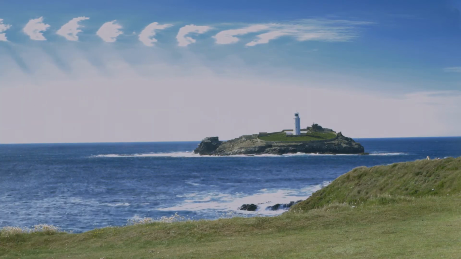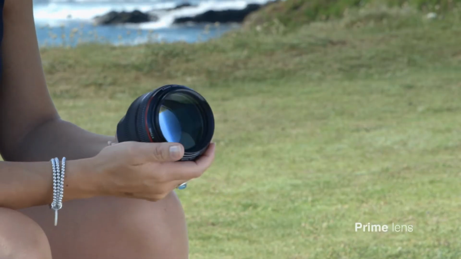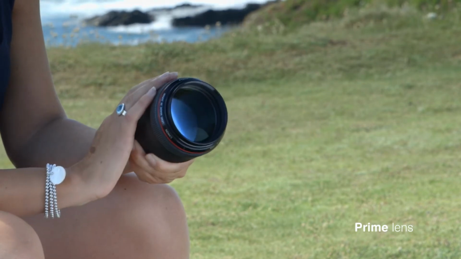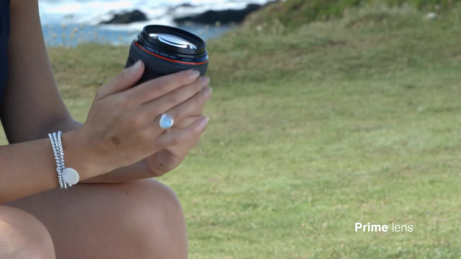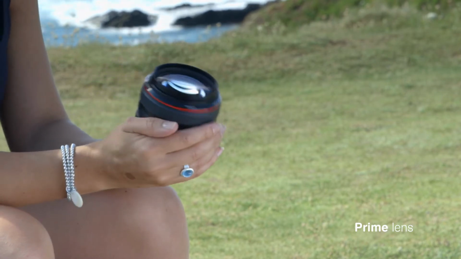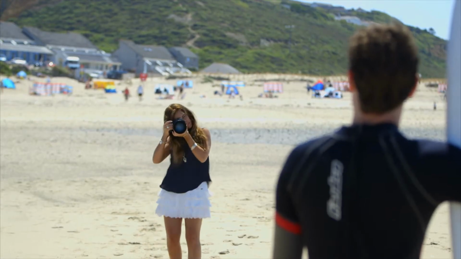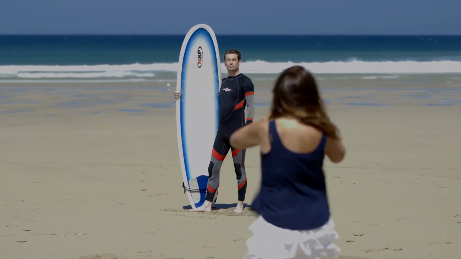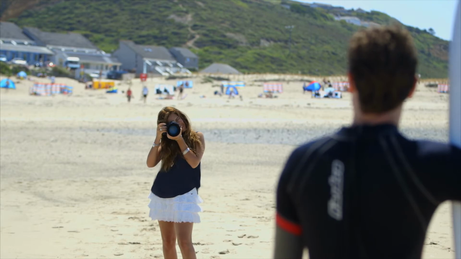What is a prime lens? Prime lenses have great optical quality, but they have fixed focal lengths, so you cannot zoom. Primes come in a variety of focal lengths, from wide angle all the way through to super telephoto. Just remember that they are fixed, so zooming is not an option.